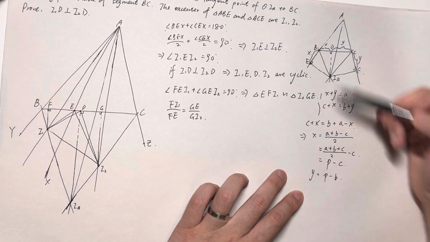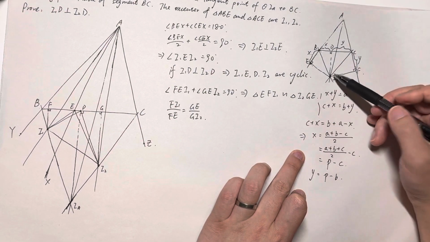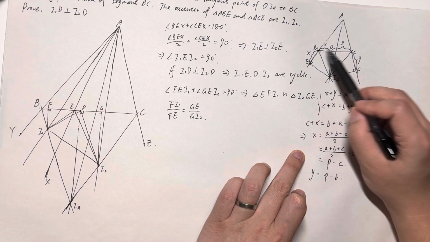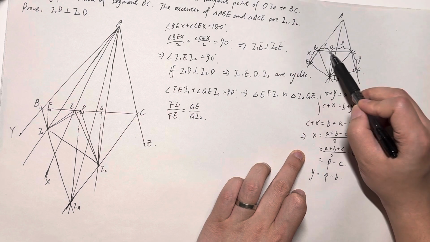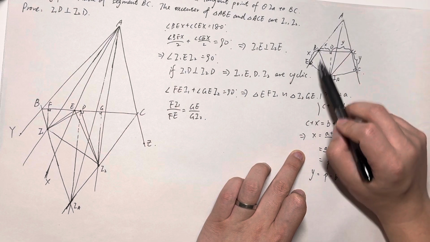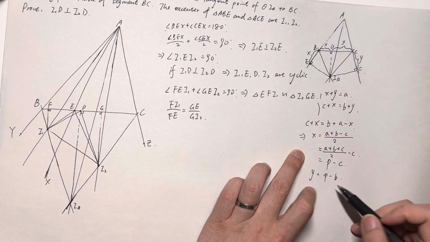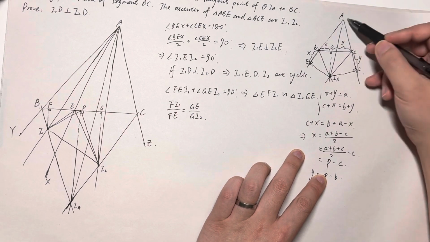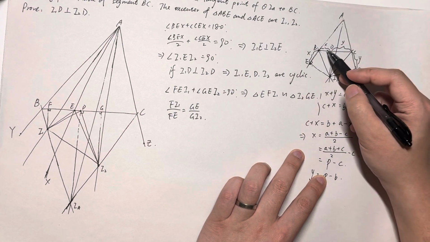So we can consider x as the distance from B to the projection point D, right? So that's BD, that's x. So it's P minus the edge that includes the vertex B. So that is edge AB, right? The length of AB is C. So it equals P minus C, that is x.